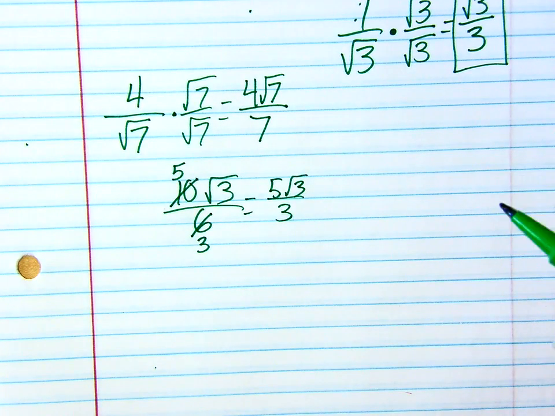Okay, you just got to get in that mindset that you can only cancel if they're both in or both out. If you have 1 in and 1 out, you really can't touch them, leave them alone.